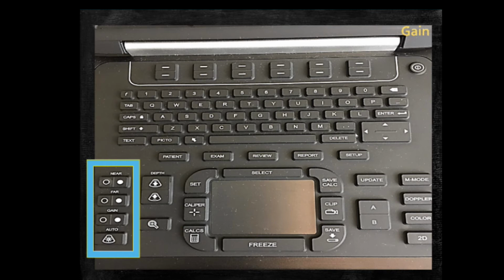All right, so we optimized our depth. We talked about our axis or orientation. The next is gain. On the Sonosite Edge 2, again, it's going to be over here on the left side of the probe.